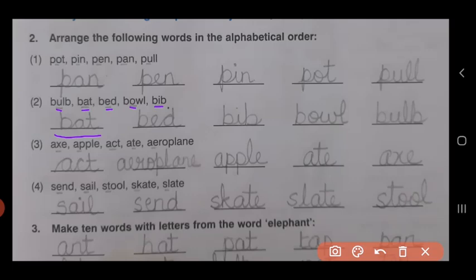Second is letter E. So my second word will be bed. Third is letter I. Third word, bib. Fourth is O. So my fourth word is bowl. And the last letter will be U. So my last word will be bulb.